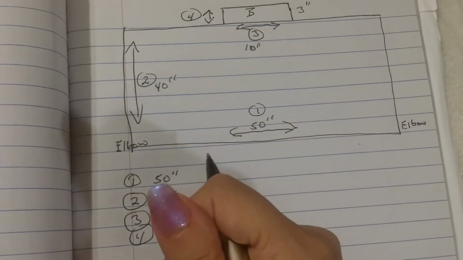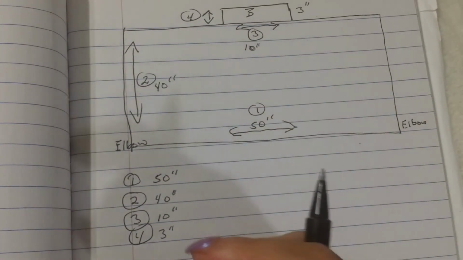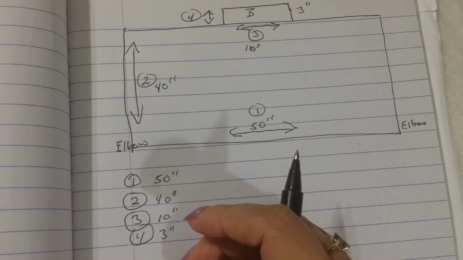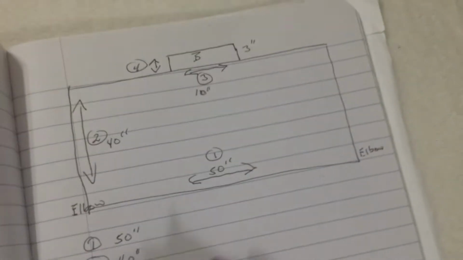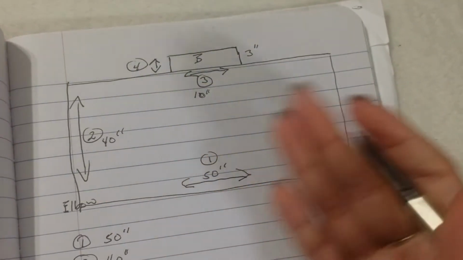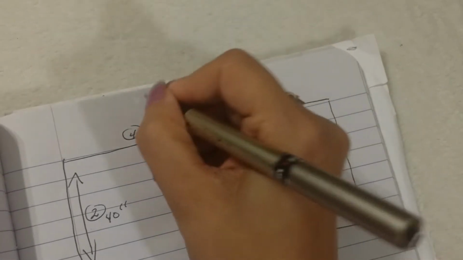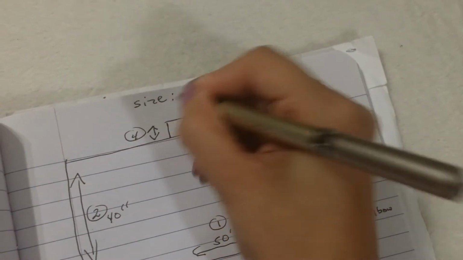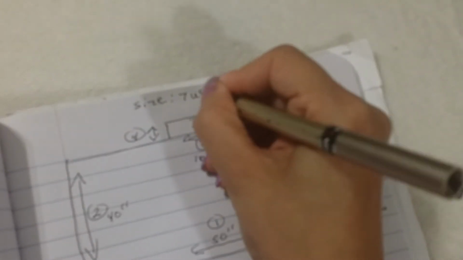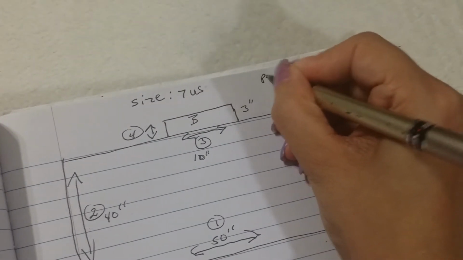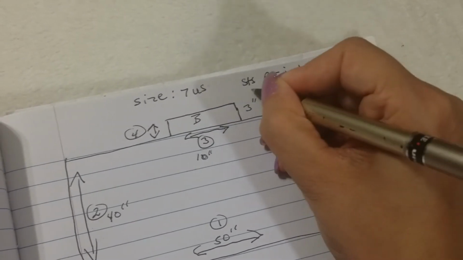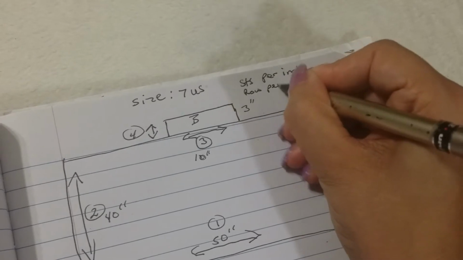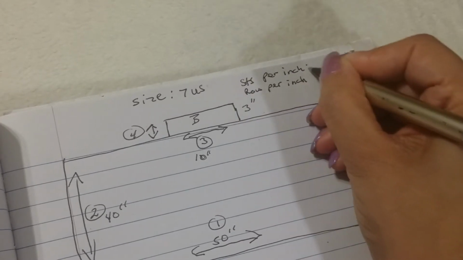I need to pick out my yarn. So I buy some yarn that I like. And I've got a set of knitting needles that I like. And the stitch count works pretty well. So I'm going to do a swatch in whatever size knitting needle I have. And I'm going to write the size knitting needle up here. And I'm just going to put hypothetically a size US 7. And then I'm going to put stitches per inch and rows per inch up in this corner.